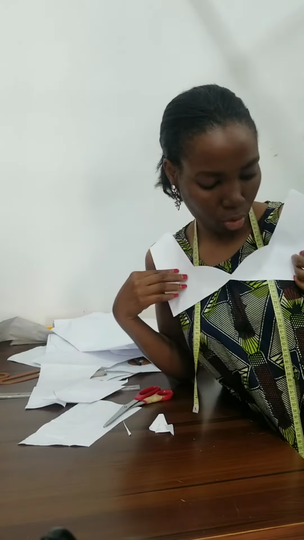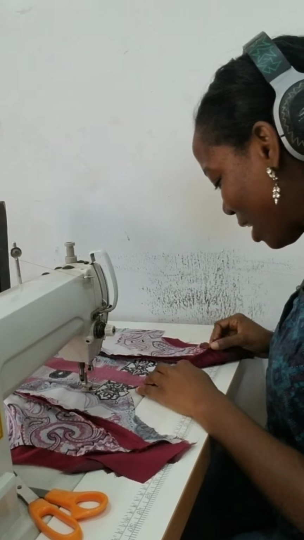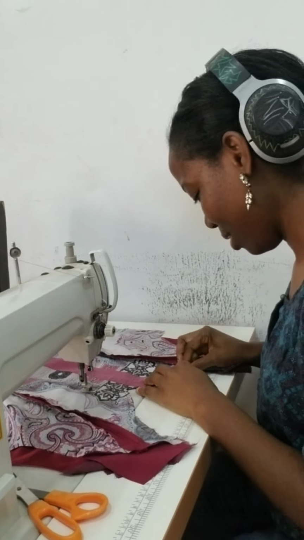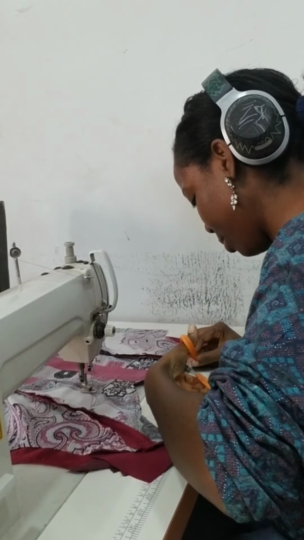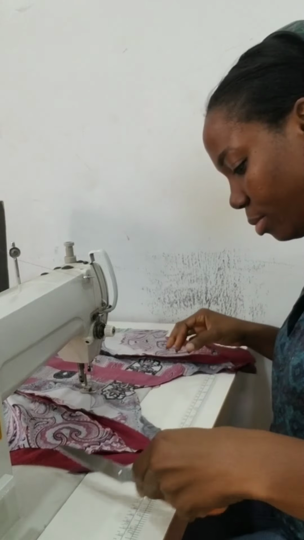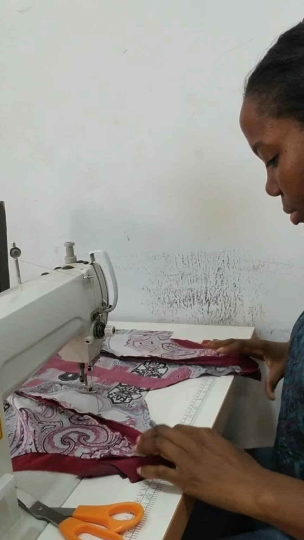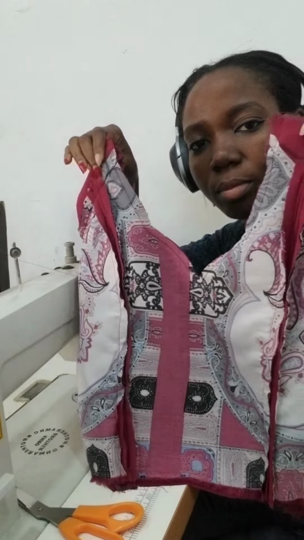Alright, this is the sweetheart neck. I hope you can see it clearly. This is it on my body. That's the sweetheart neck, and so I've cut out my sweetheart neck, and I want to turn it with lining. So I've sewn, and I'm now notching all the sharp points. That's my very modest sweetheart neck, like I told you.